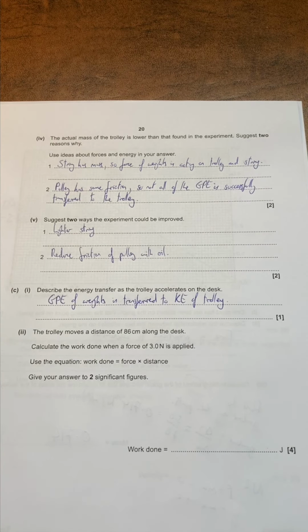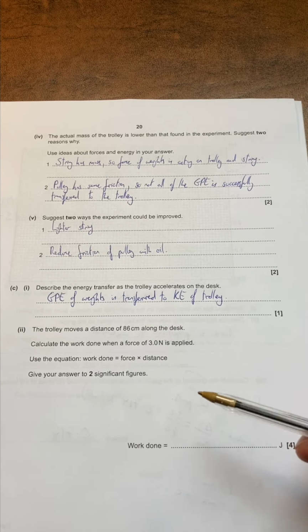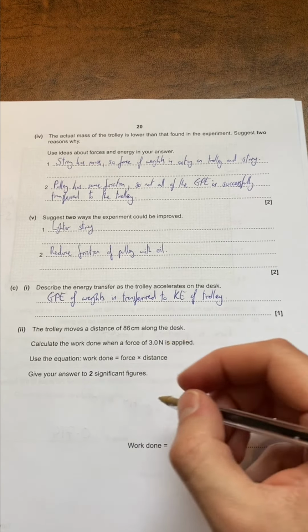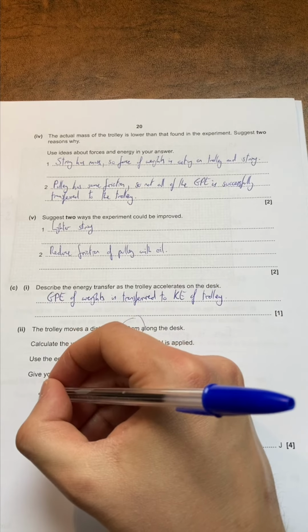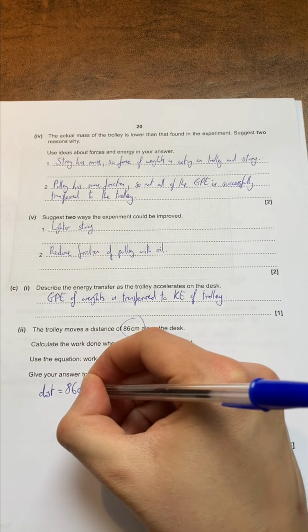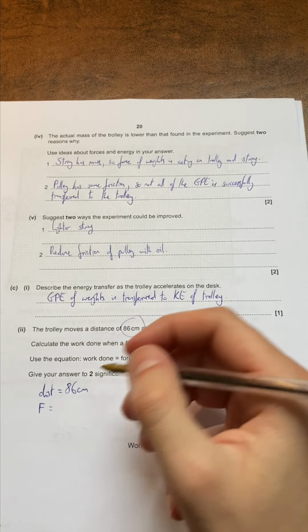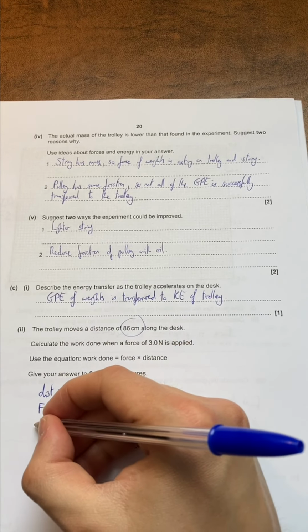Question 21c, part 2. The trolley moves a distance of 86 centimeters along the desk. Calculate the work done when a force of 3.0 newtons is applied. Use the equation work done equals force times distance. Give your answer to 2 significant figures. Best way to approach this is to use the physics algorithm. So let's write down what we've got. We've got distance, 86 centimeters, force equals 3.0 newtons, and we want the work done.